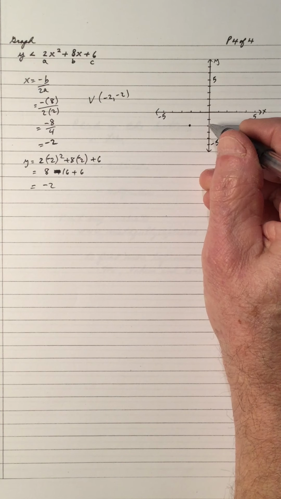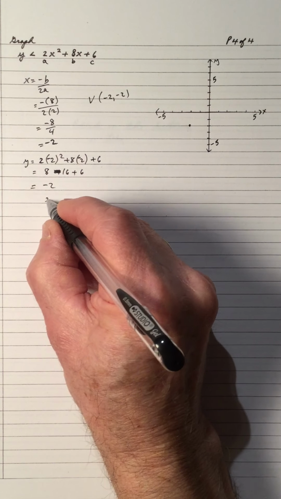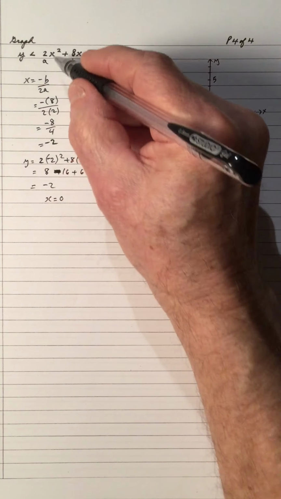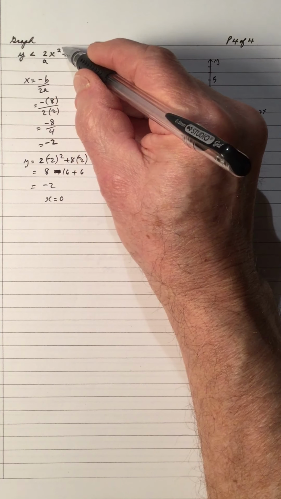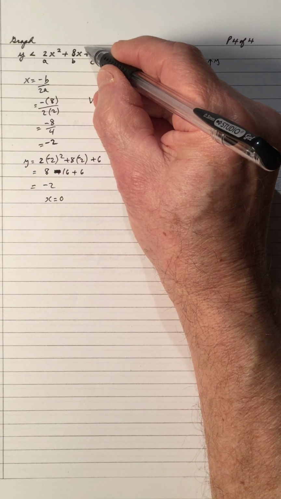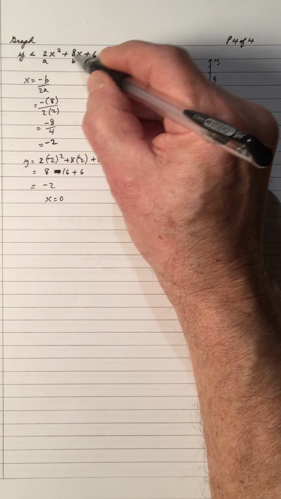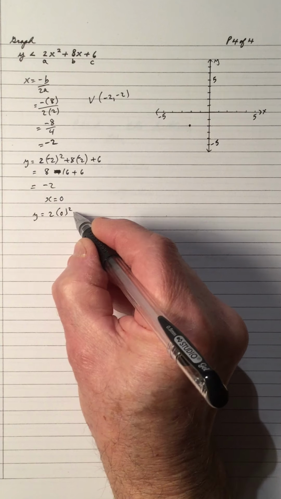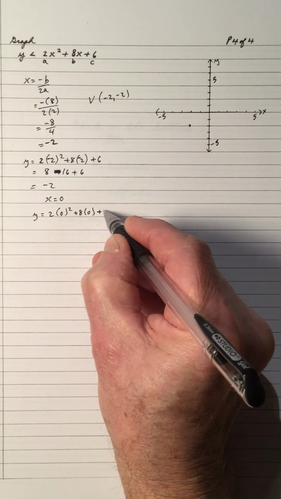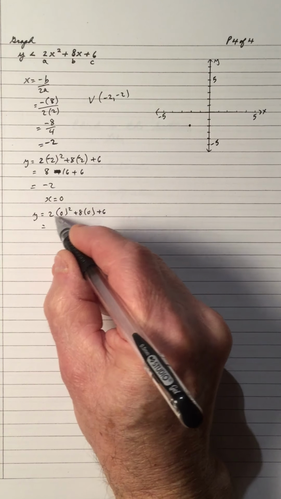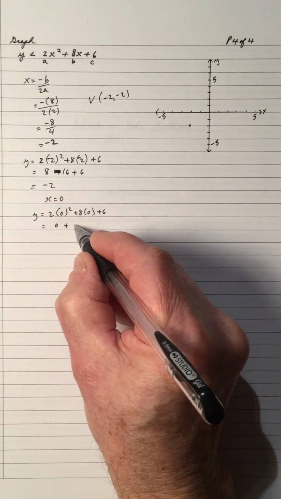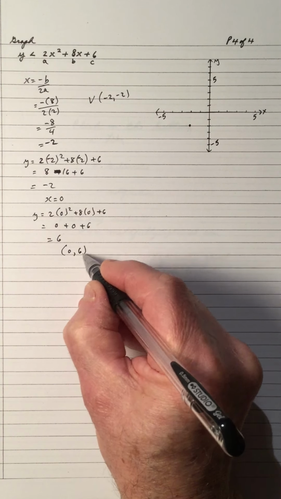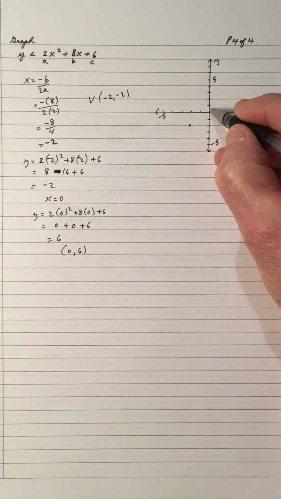And I need the y-intercept. Why do I get the y-intercept? Because it's the easiest, since you're plugging in x is 0. If you're plugging 0 in, then that term is 0, and that term is 0, so automatically you get 6. I'm working this out, but really I didn't need to, because 0 squared times 2 is 0, and 8 times 0 is 0. So we get the number on the end. We have x is 0, y is 6.